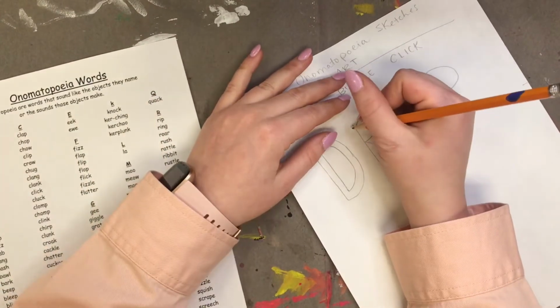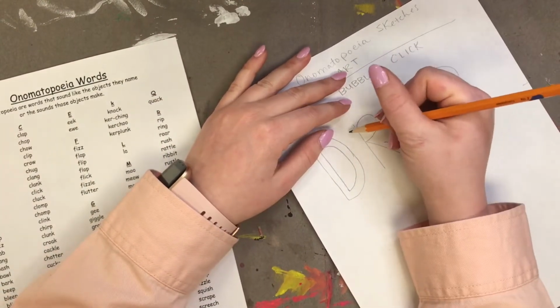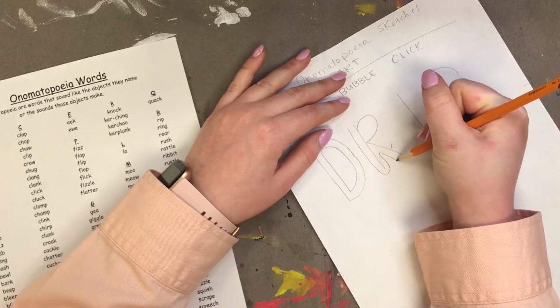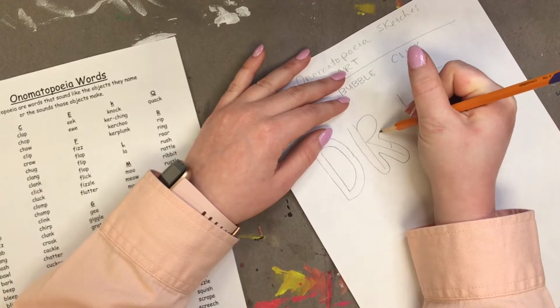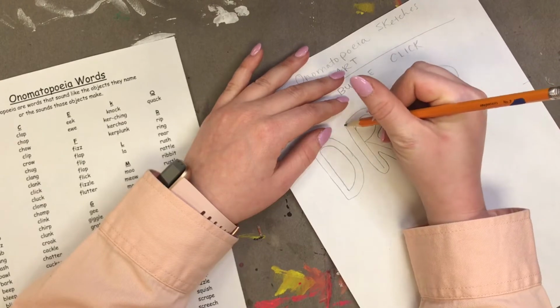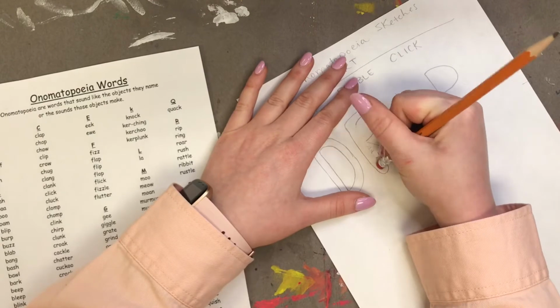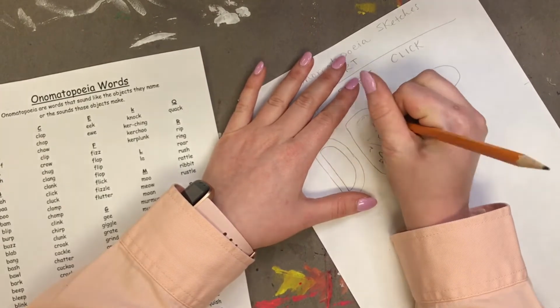Let's go over that one more time for our R. I'm just going to go on the outside of the R, and I'm going to trace all the way around it, following the shape of the letter R. And I'm going to take my eraser and erase that letter on the inside.